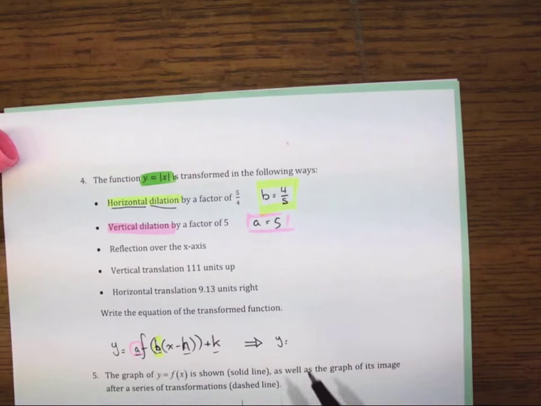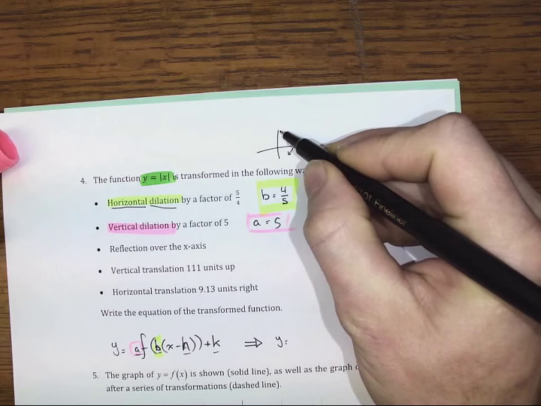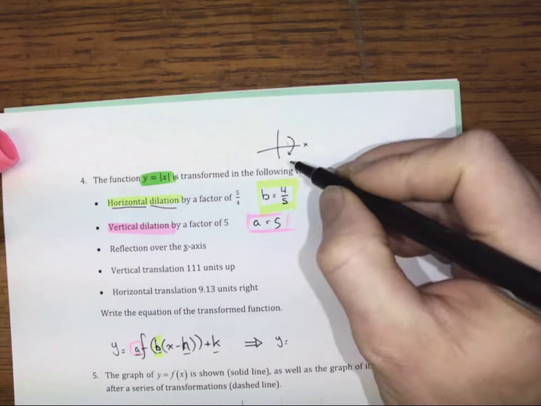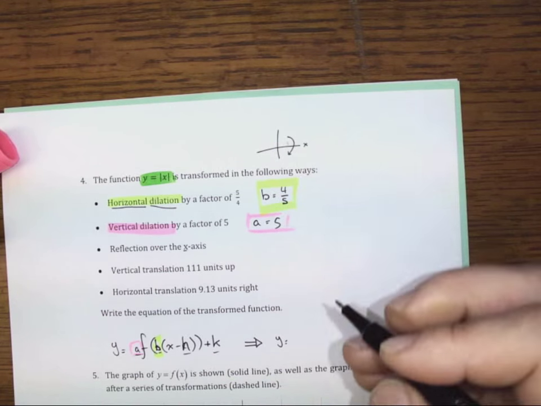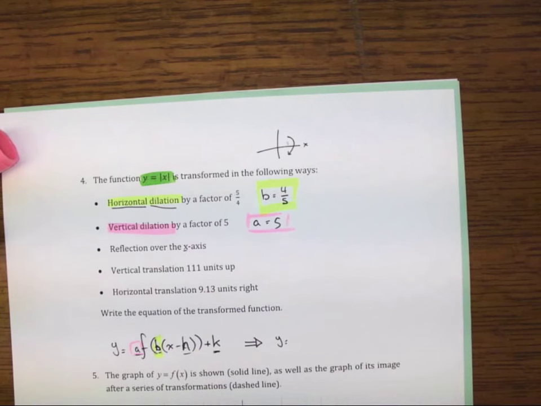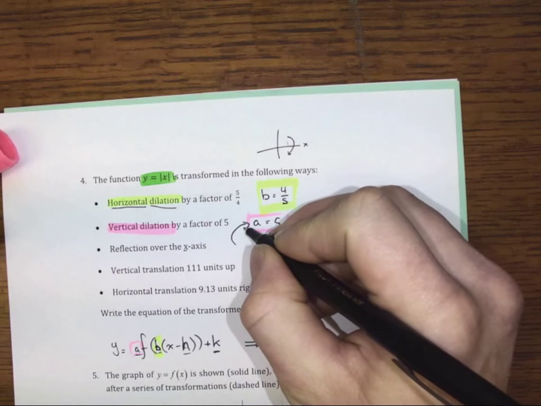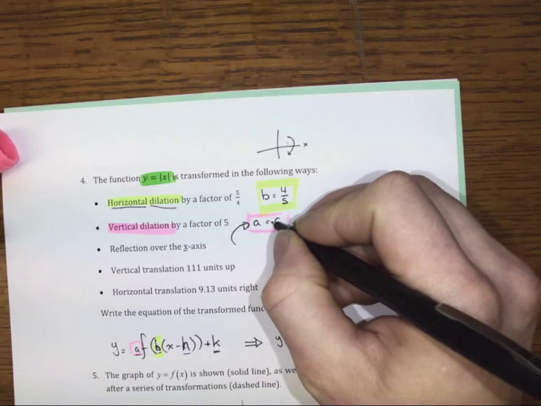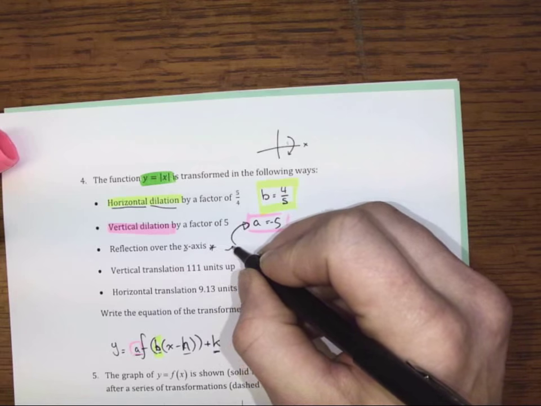Now, counterintuitively, despite the fact that we talk about the x-axis, it manipulates the y values, and so that's going to be on the outside of the function f of x. That's going to manipulate this a value here. So that's going to contribute to the value negative 5. So that's a part of our a value here.